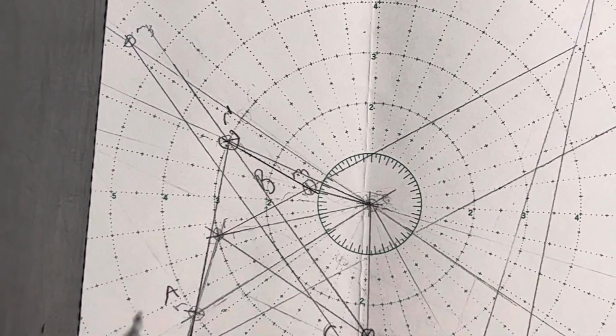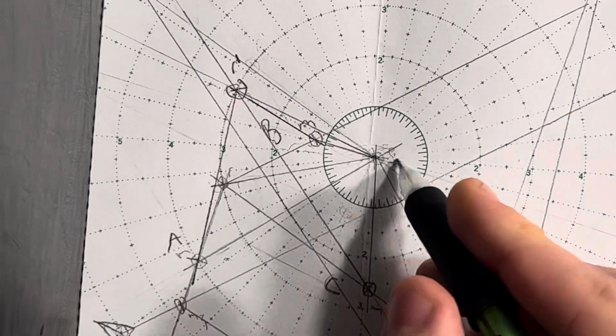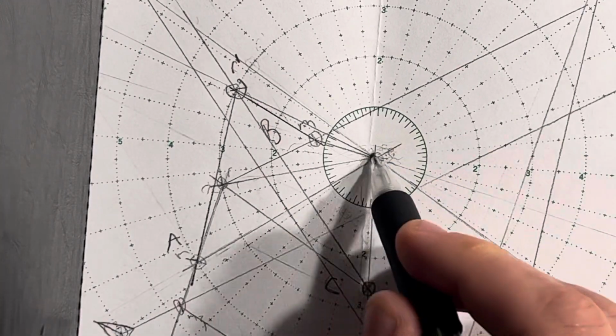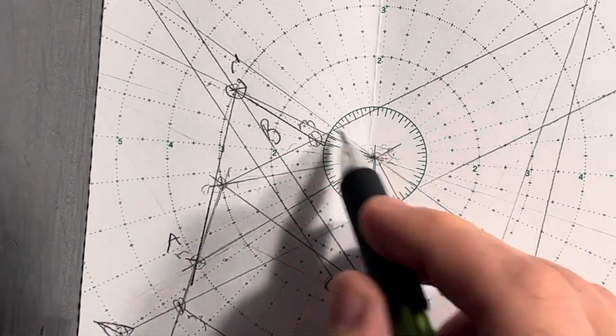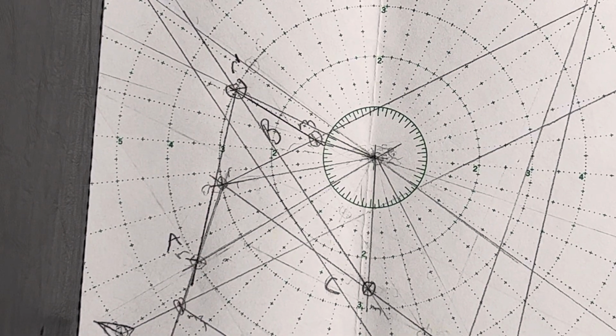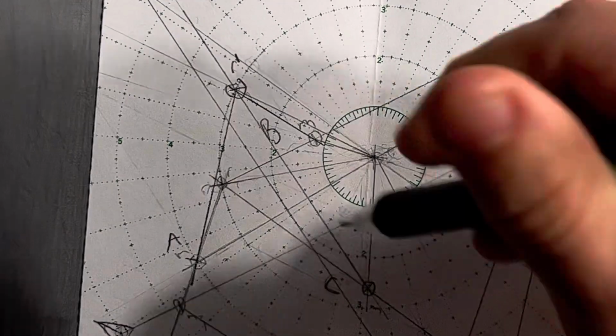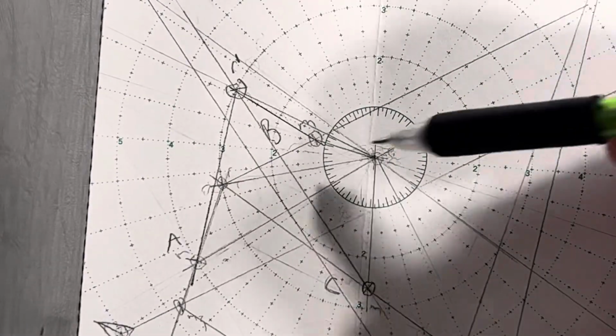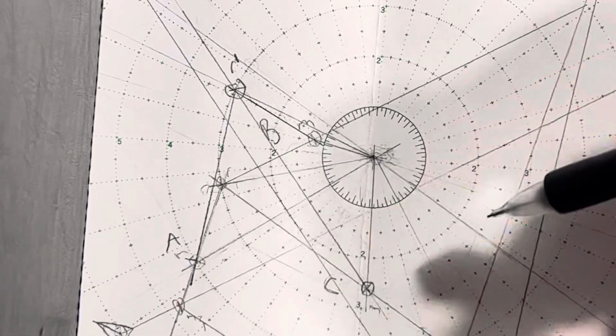Then for contact C, we had ERM as our original, and now ERM as our new one. Trust me, it's a lot easier to make sense of when you're doing it yourself because you know what you drew. It's kind of harder when you're watching someone else do it, but you can see what's going on with all these triangles.